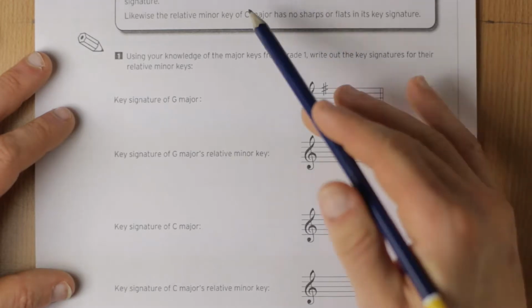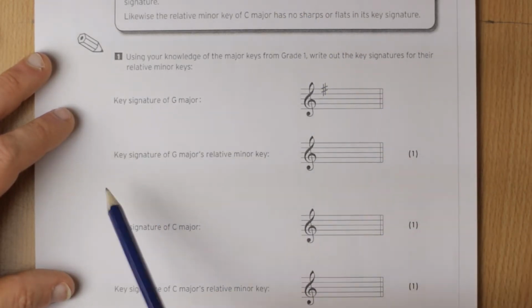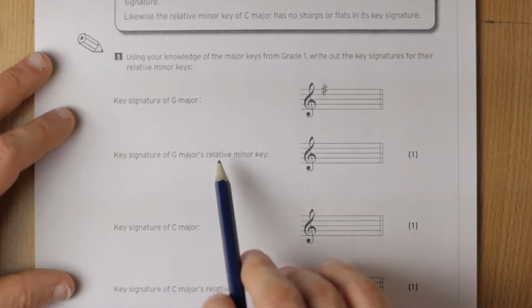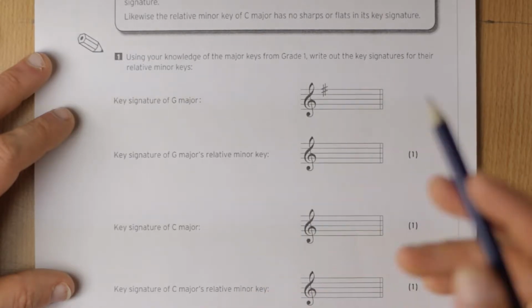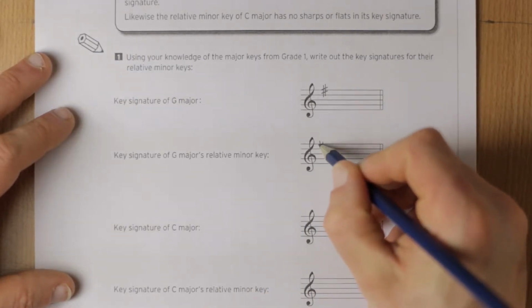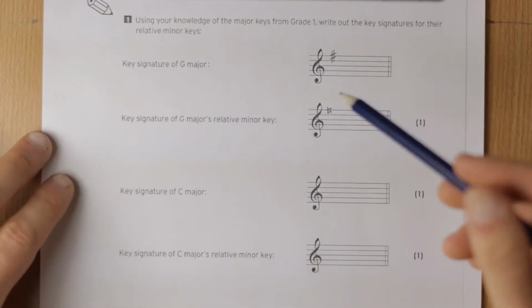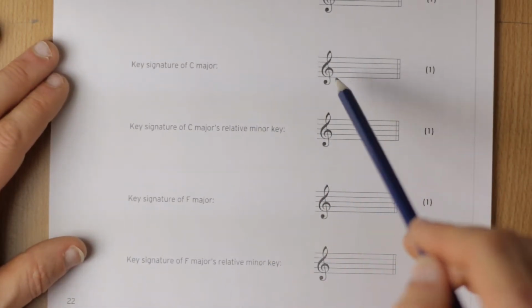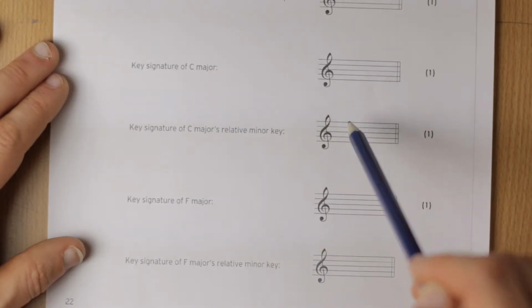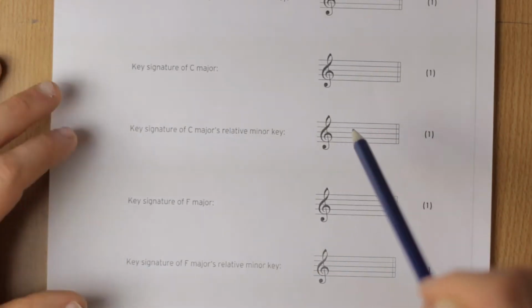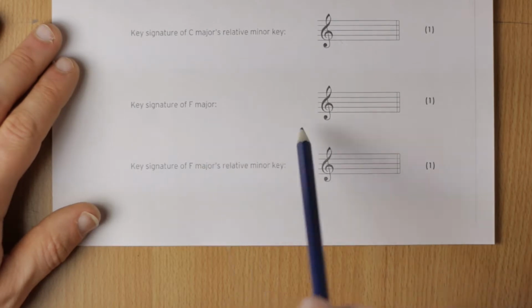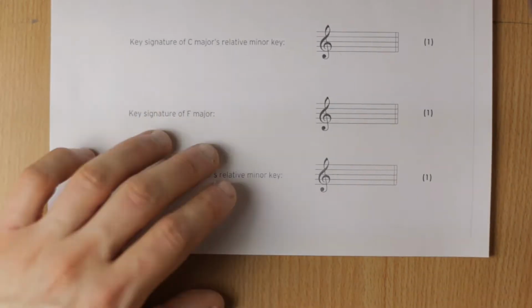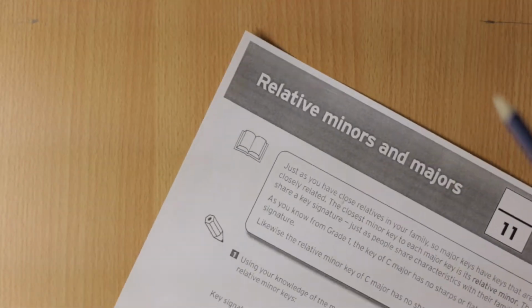So based on this rule that we just read about, the key signature of G major's relative minor will be the same. So you do exactly the same. And I'll let you do the rest, because you've got to remember what the key signature is of C major, and its relative minor will be the same, and then the key signature of F major, and that will be the same. Right. Turning over.